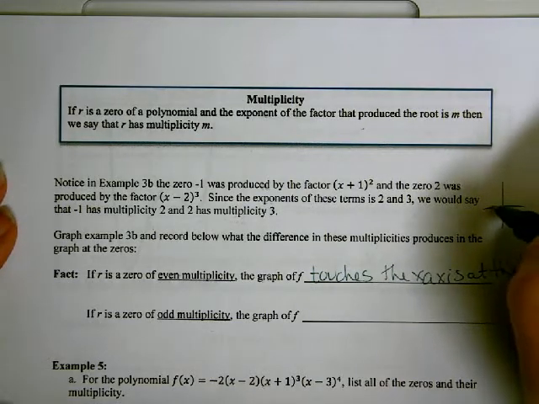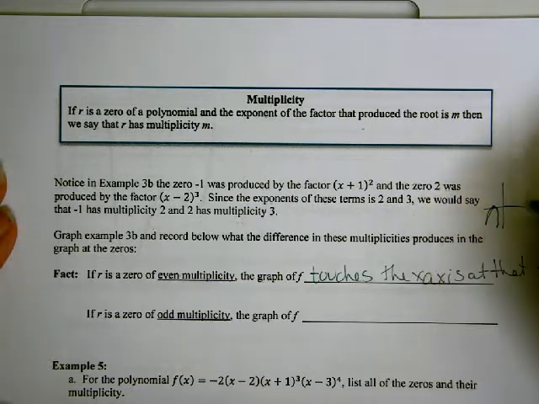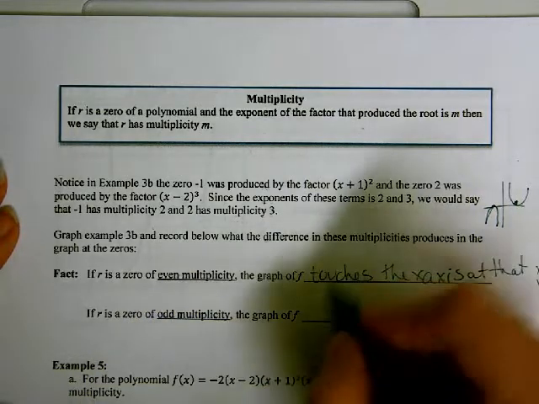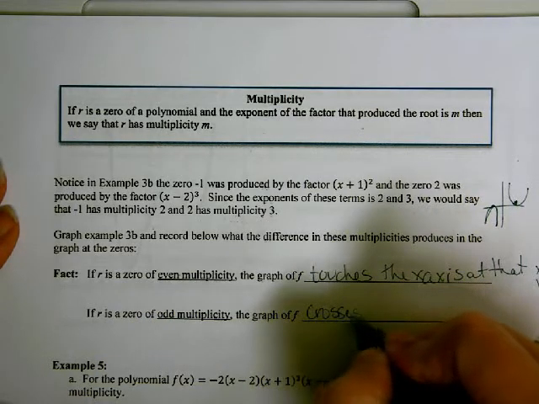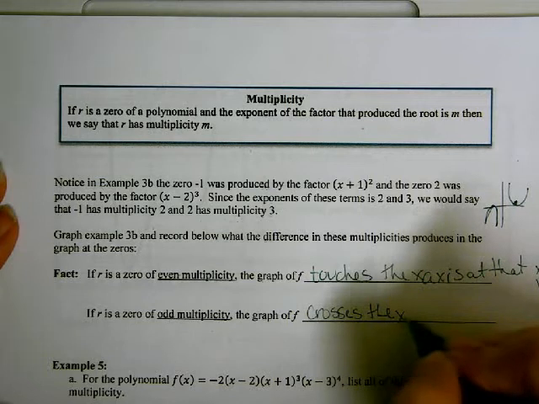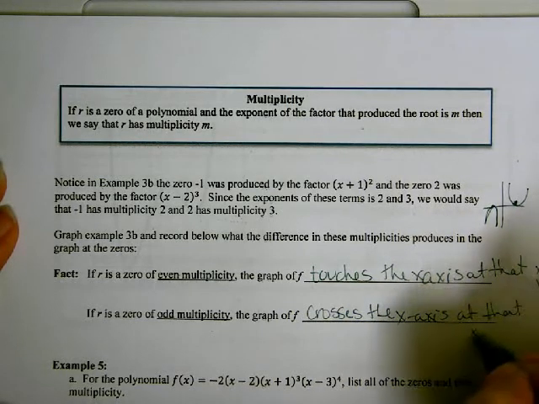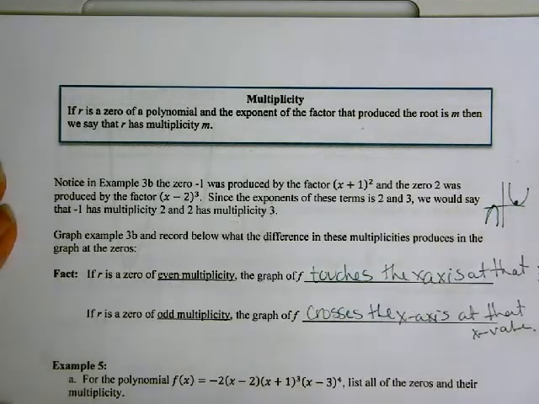So for example, it went like this, or it went like that. But when it has odd multiplicity, it crosses the x-axis at that x-value.